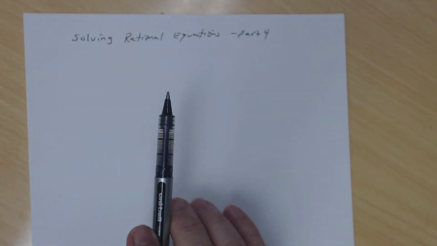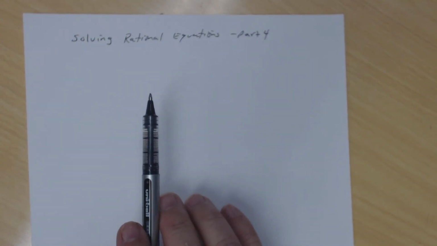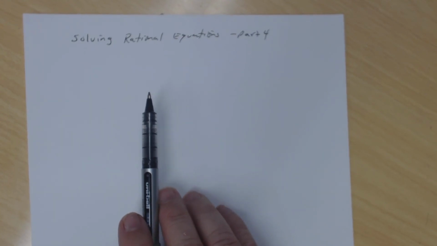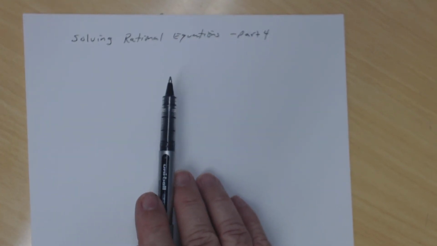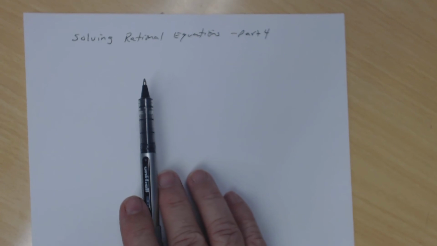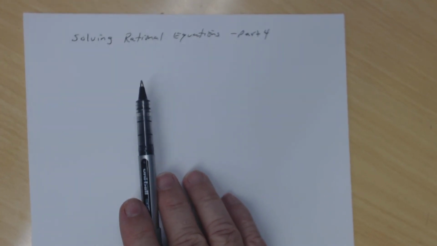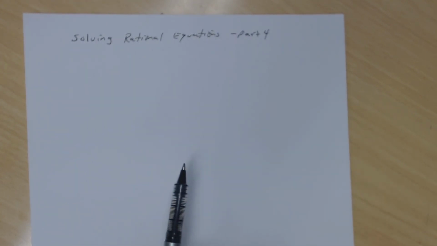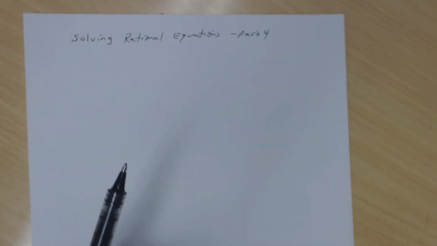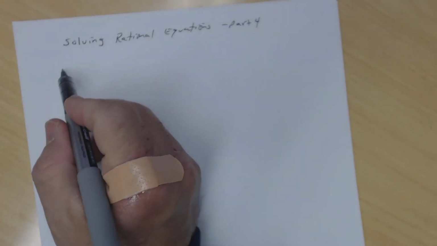Okay, so in part four, what you're going to notice as we go through this, you can be solving rational equations. You're going to have to factor the denominators, and then you're going to end up with a quadratic equation. So there are going to be some problems here where you will end up with a quadratic equation. So let's look at this example.